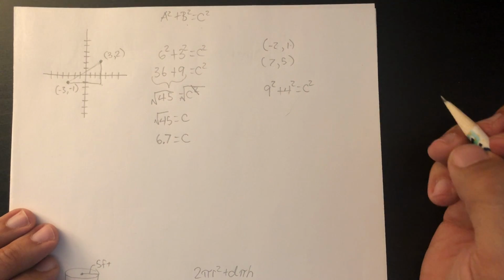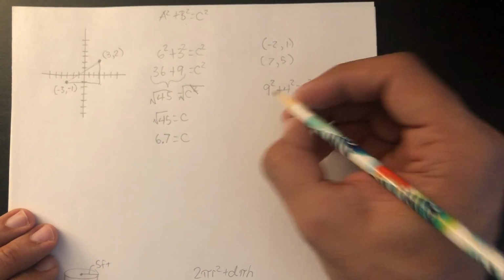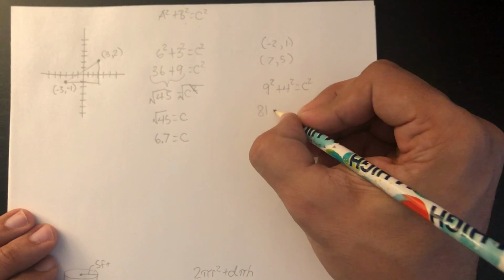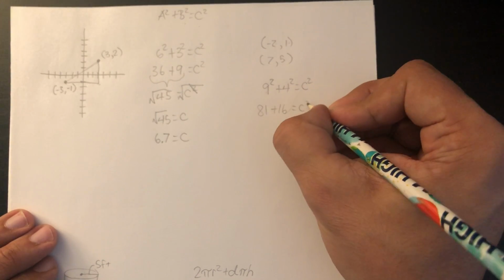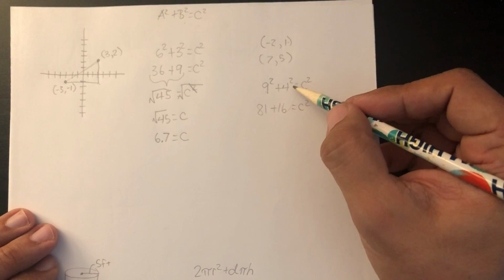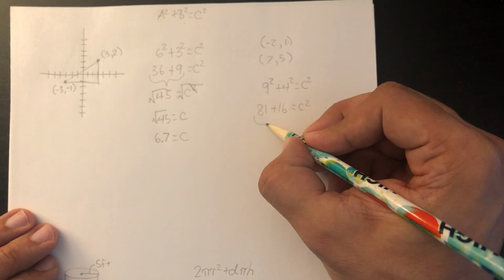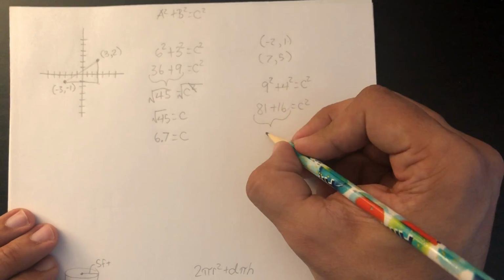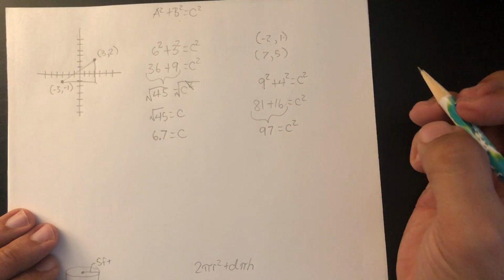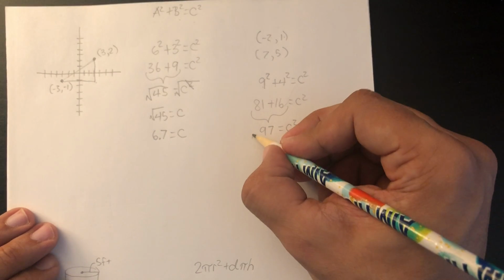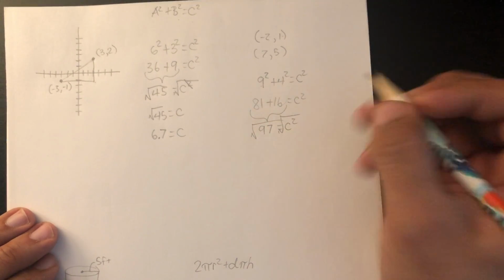And that will give you the results of C squared. So 9 squared would give us 81. 4 squared would give us 16. That's, remember, a number times itself. So then you add these together, right? And you get 97 equals C squared. How do we do the last step? We square root both sides.